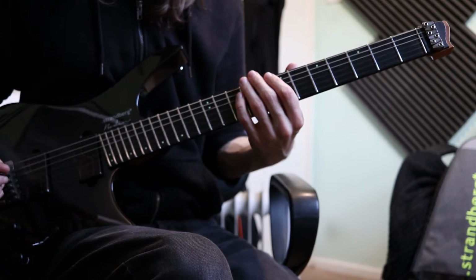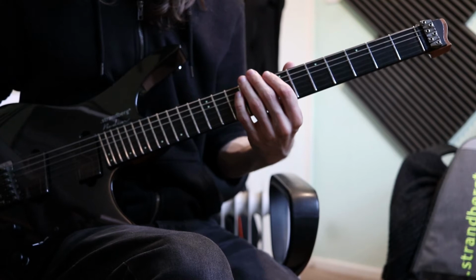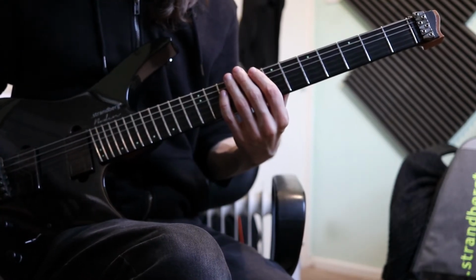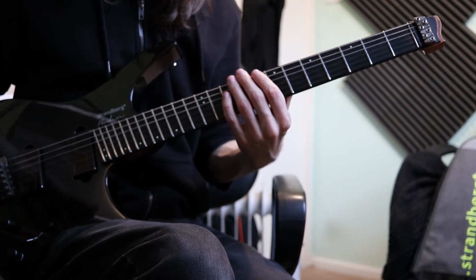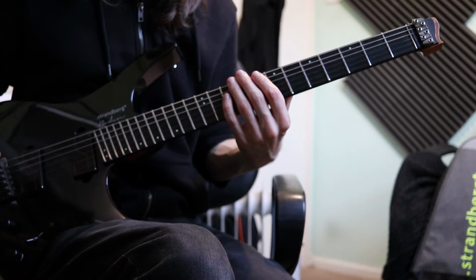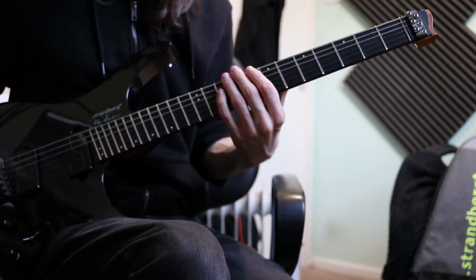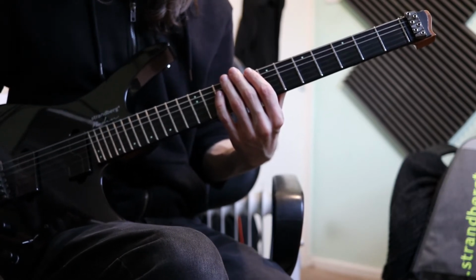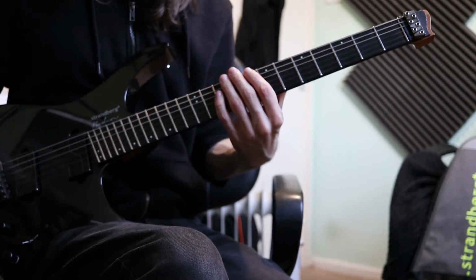So I'm going to go over what these shell voicings are, how you play them, and then how I use them in this riff. Okay, so shell voicings are voicings of seventh chords that only use the notes required to get the sound of a seventh chord, which is not actually all the notes that you would usually play in a seventh chord. A seventh chord consists of root, third, fifth, and seventh, usually.